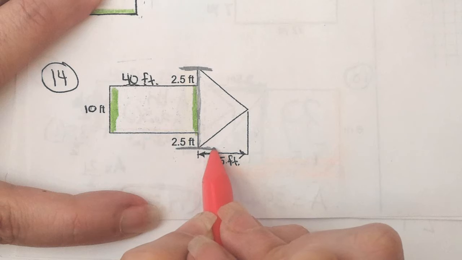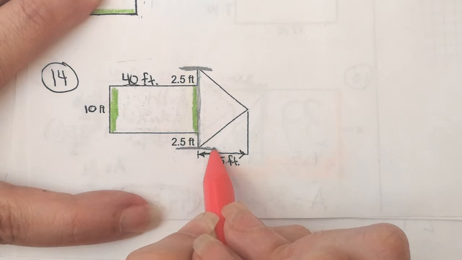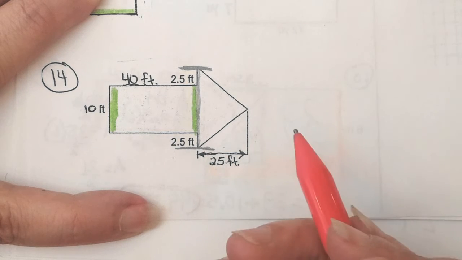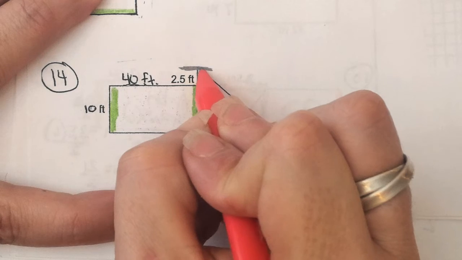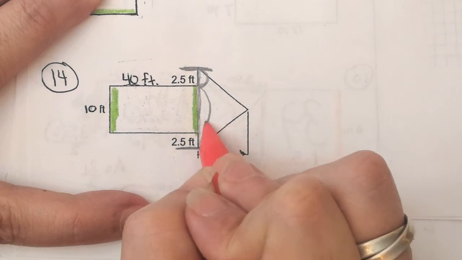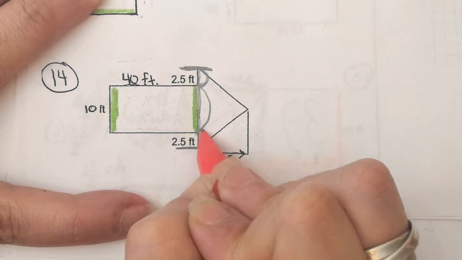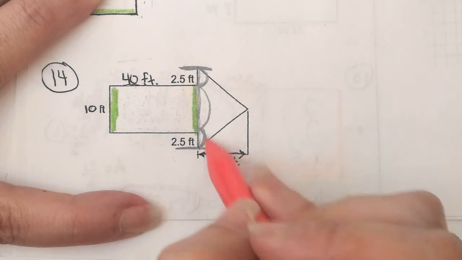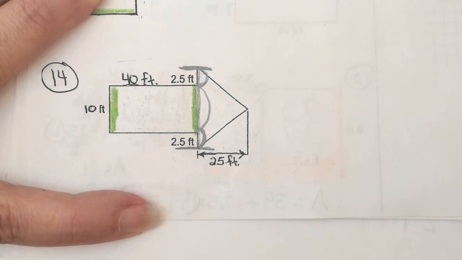The green line is 10. What is each little flap? 2.5. So you've got to add in this 2.5 plus the 10 plus the 2.5 in order to get the whole base of that triangle. So 2.5, 2.5, 10 times the height divided by 2.